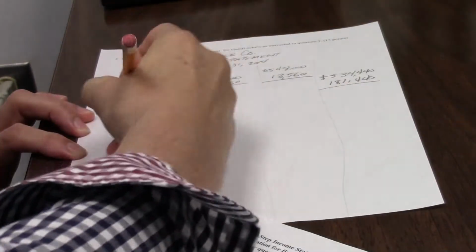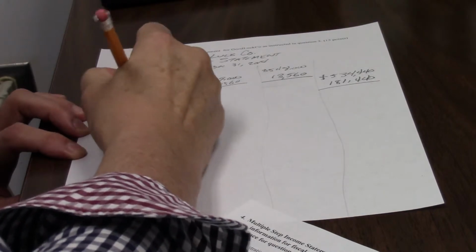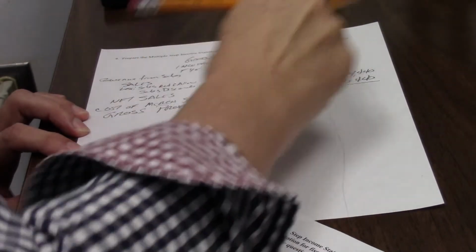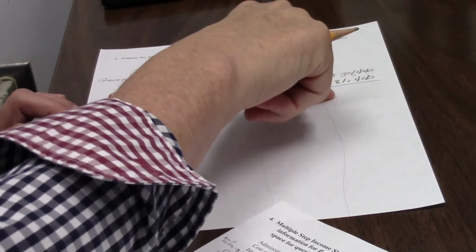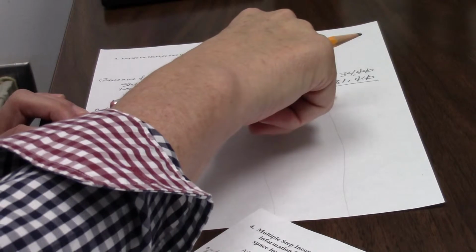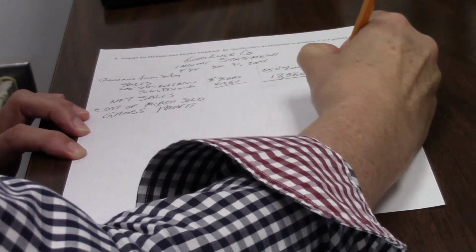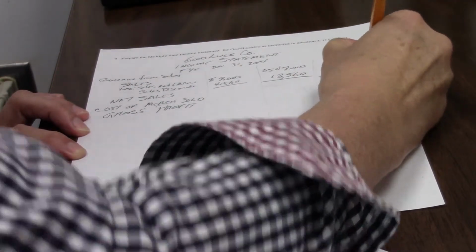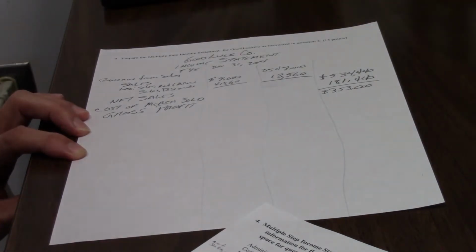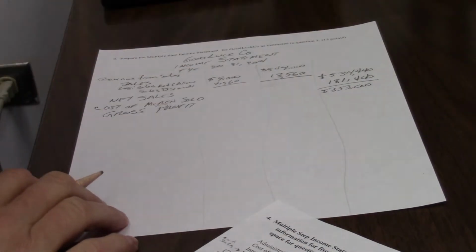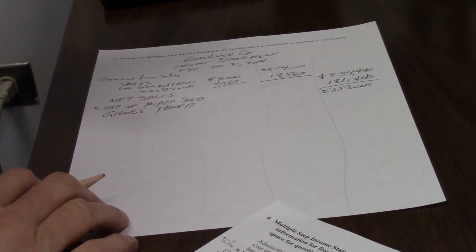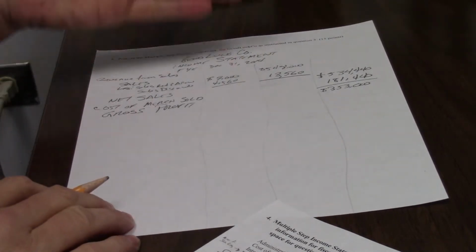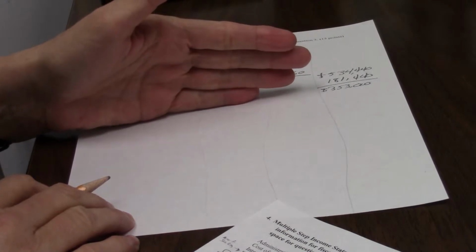181,440, and that is my gross profit. Net sales minus cost of merchandise sold equals gross profit, and that would be $353,000. All right, so that's my gross profit. We break this out on a multiple step income statement because it's important. If I'm a store and I'm selling stuff, the most important part of what I do is the sales and how much the stuff I sell costs me.